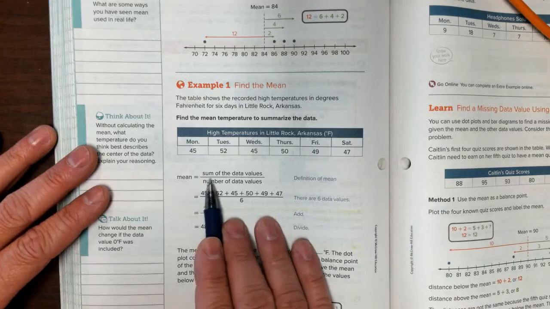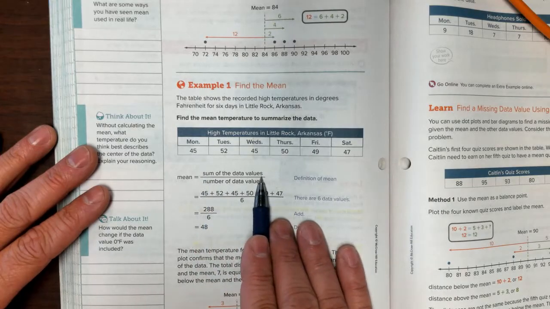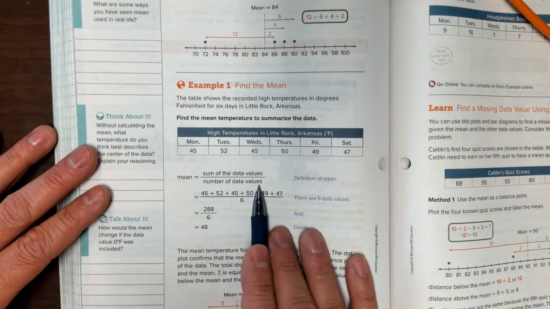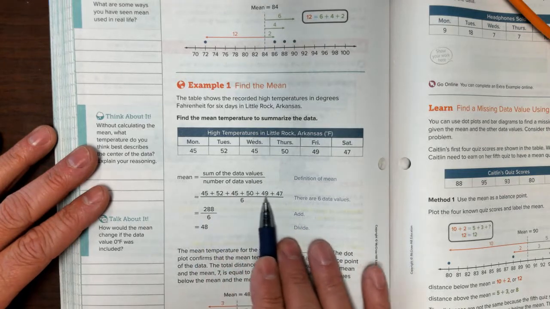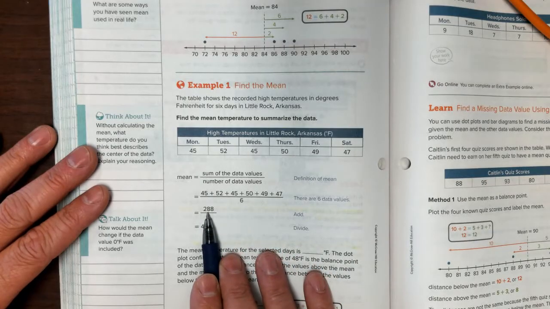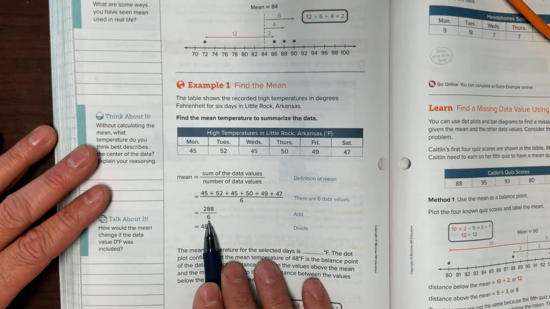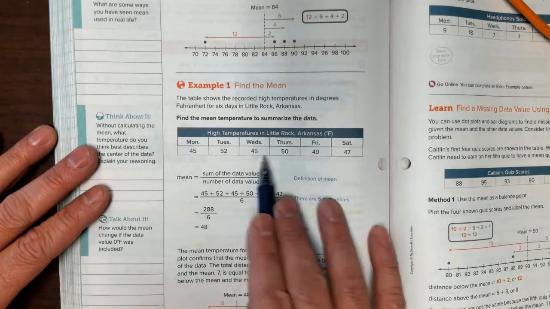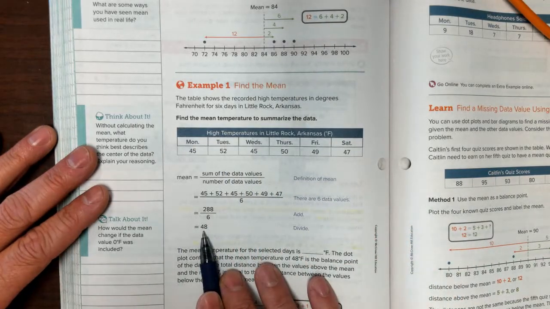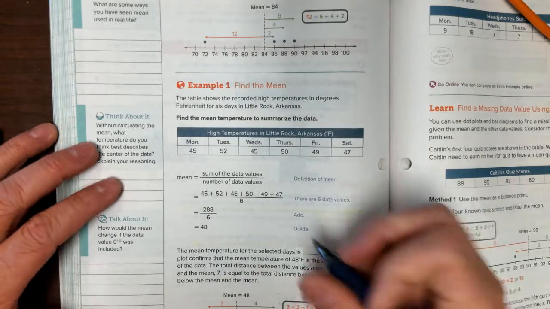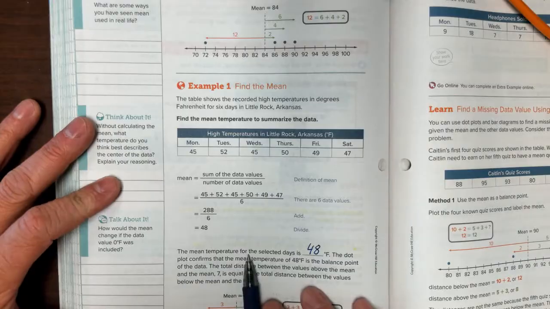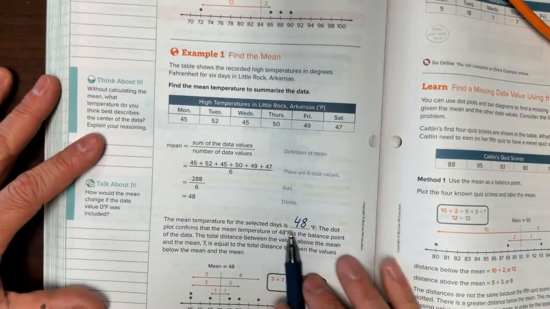So to find the mean, we're going to add all the values together, and then we're going to divide by how many we added together. So we're going to add all of those together and divide by 6. When we add them all together, we got 288, and we divided by 6 because it's 1, 2, 3, 4, 5, 6. So we ended up with an average of 48, or a mean of 48 degrees. So the mean temperature of the selected days is 48.